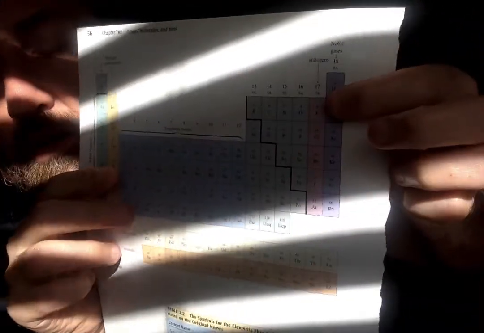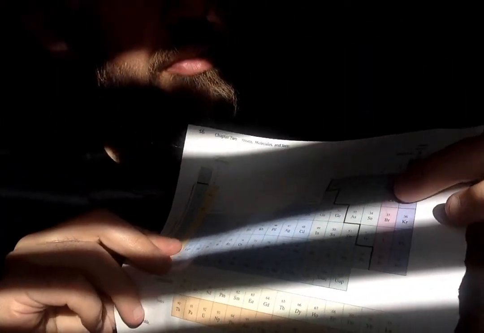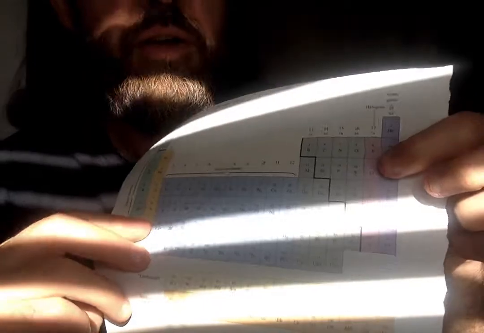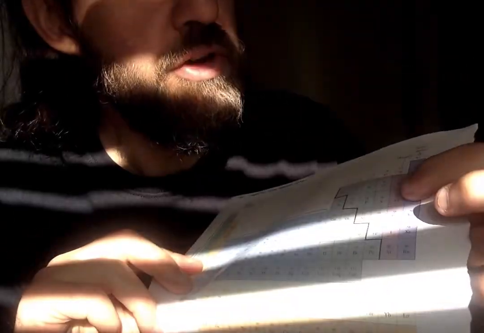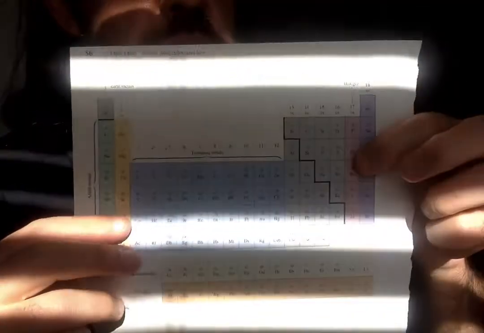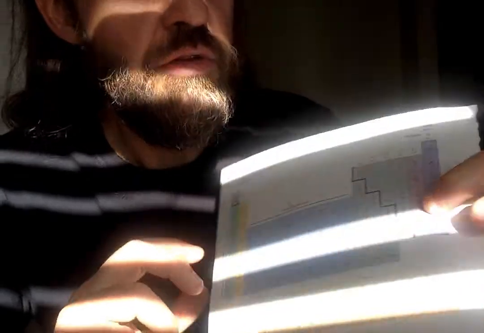And so, when you think about it, fluorine has 9 total electrons. Chlorine has 17, and I'm sorry about the sun. It's kind of looking a little weird, but we'll get through it. Bromine has 35. Iodine has 53.